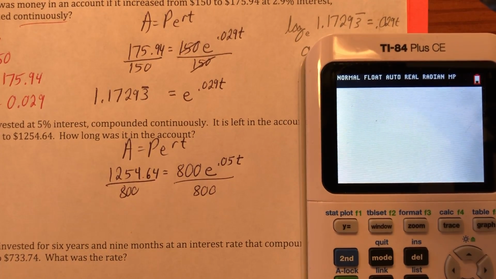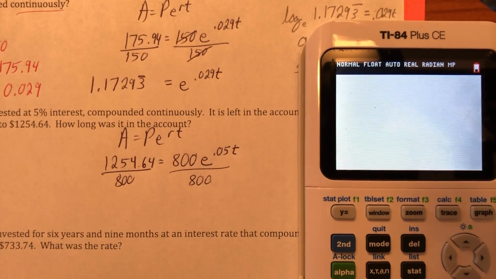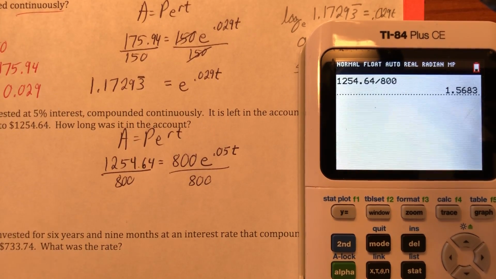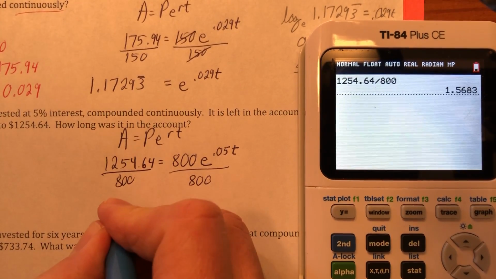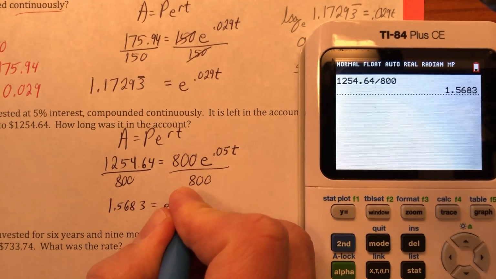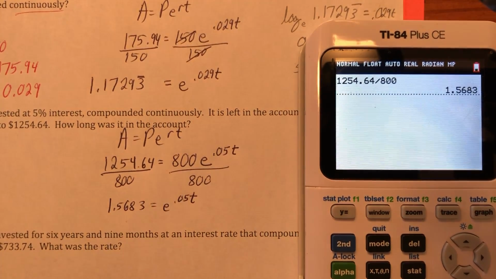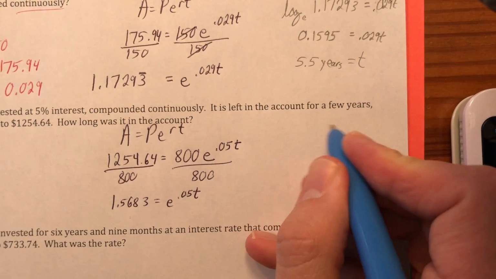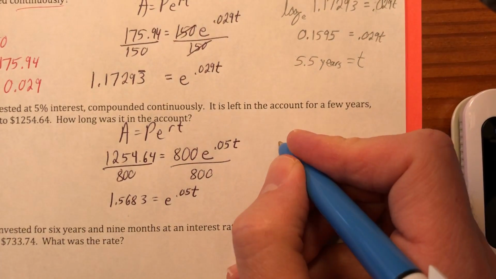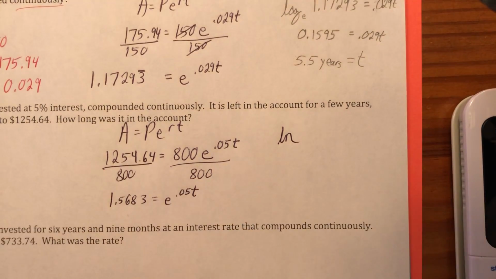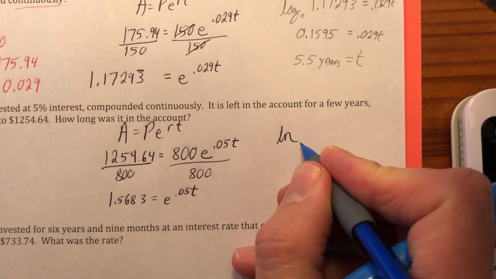This one should be a terminating decimal. 1254.64 divided by 800, and it is indeed a terminating decimal. 1.5683 equals e to the 0.05t. And now we're going to write it in logarithmic form. So you could say log base e, but if the base is e, we don't have to write log, we write ln, and there's an understood e right down here.